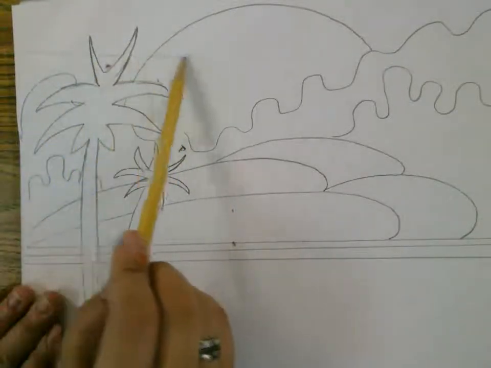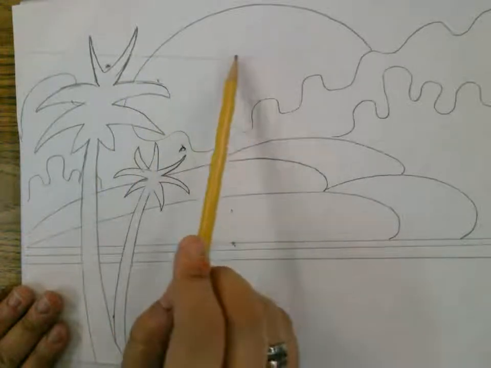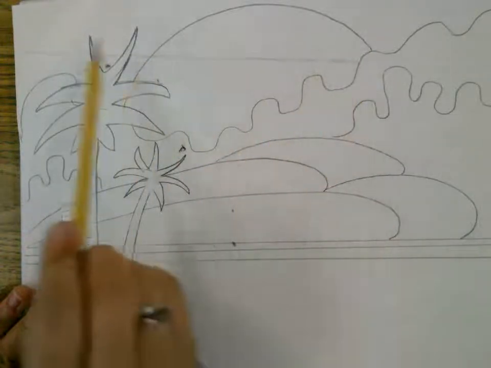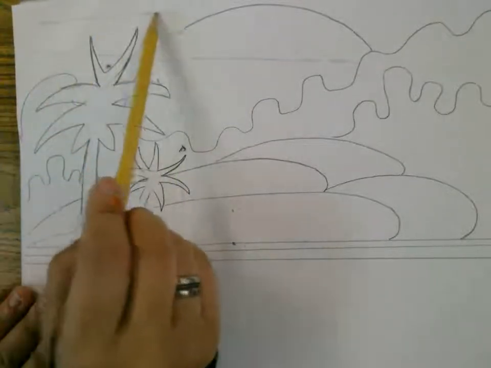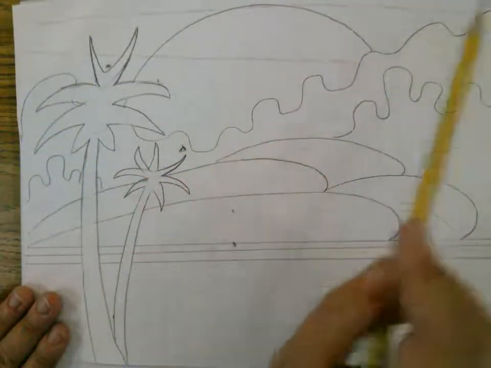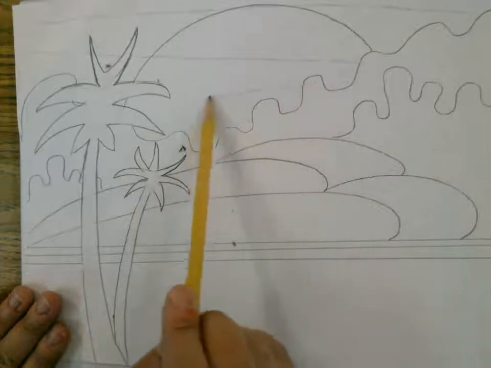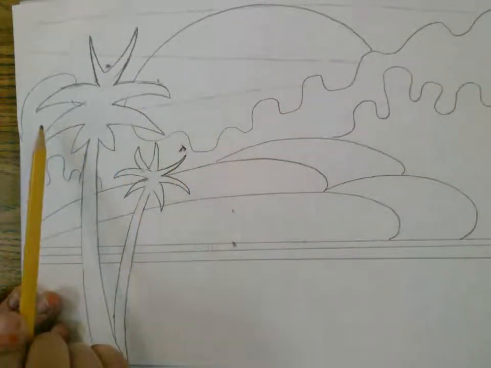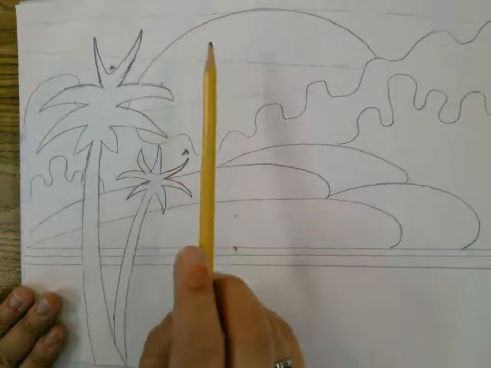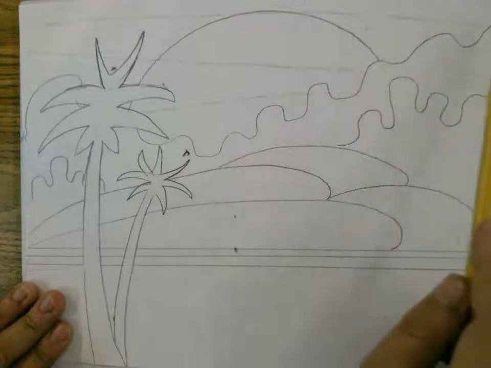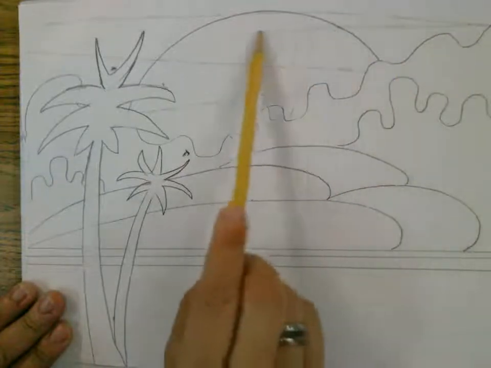Maybe 2 or 3 would be good. So that way we can make them different colors in the background. I don't like how that goes right over top of the sun, so I'm going to move that one. It's totally up to you though. That's just a guideline for when we start coloring.